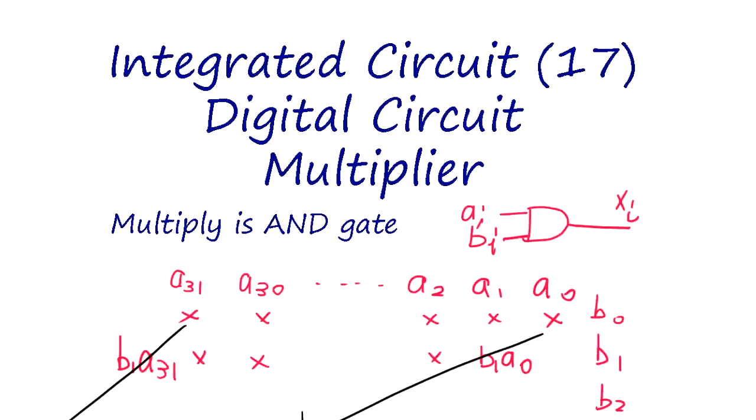Integrated circuit, digital circuit: the multiplier. The multiplier is an important part of the CPU nowadays. Every CPU has a hardware multiplier. How you make a multiplier is the subject here.